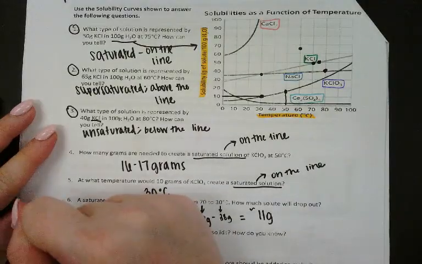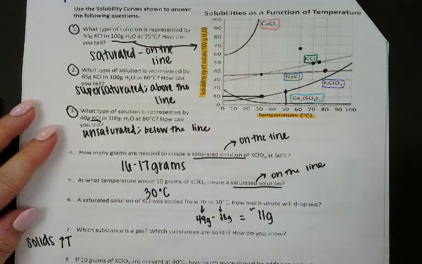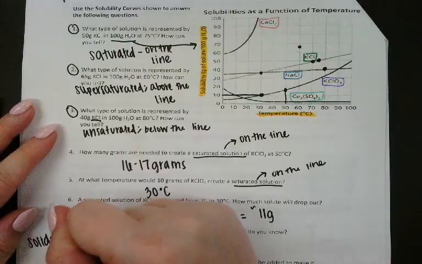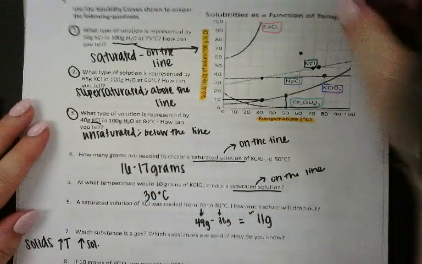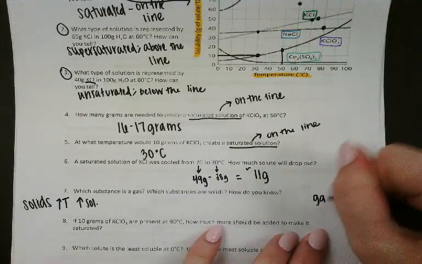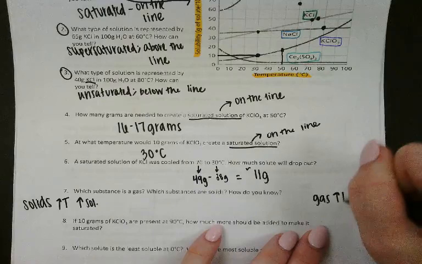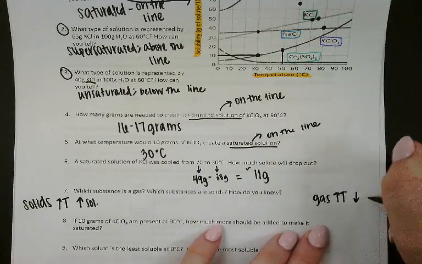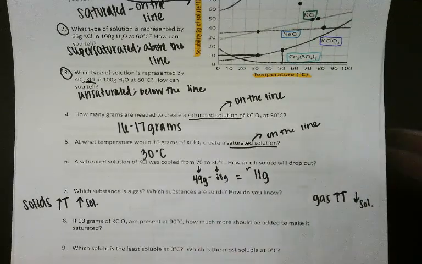Whenever you increase the temperature of a solid, you increase the solubility, right? If I have a sugar cube and I want to dissolve it, if I increase the temperature, it will dissolve faster. However, with our gases, if we increase the temperature of a gas, you decrease the solubility. That was our example of a soda.